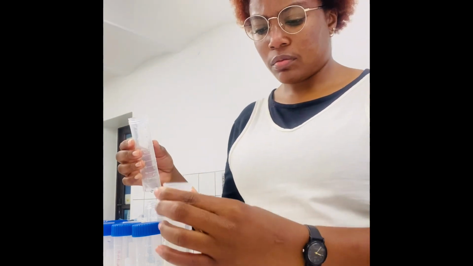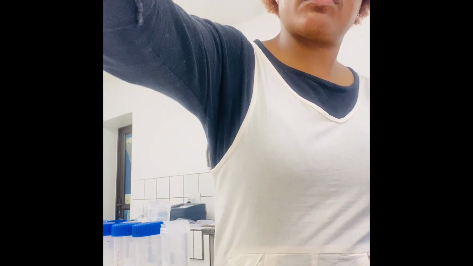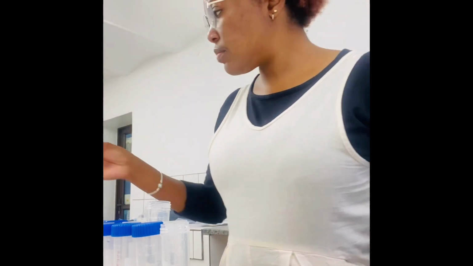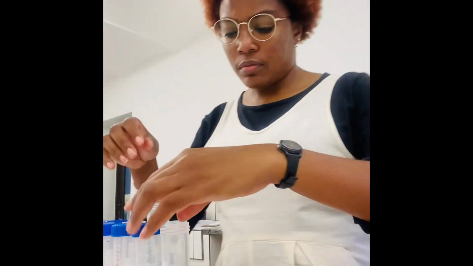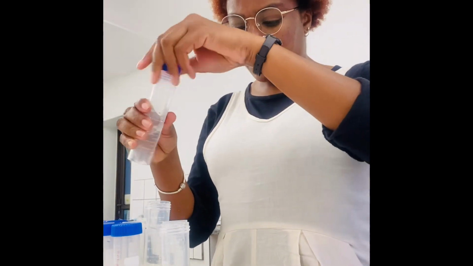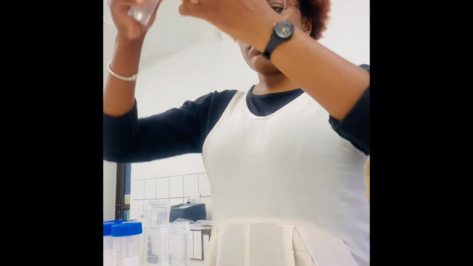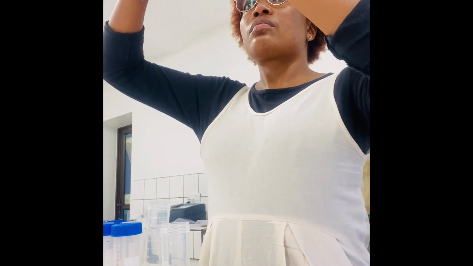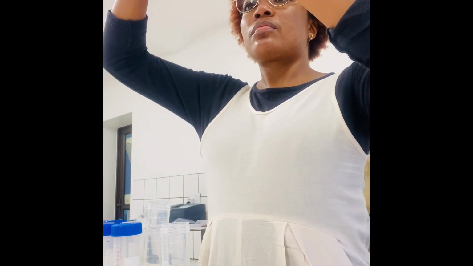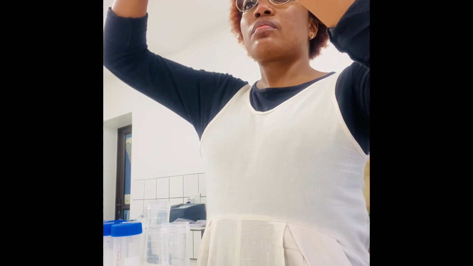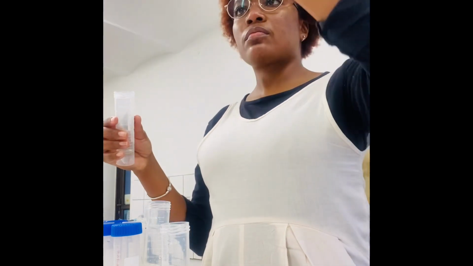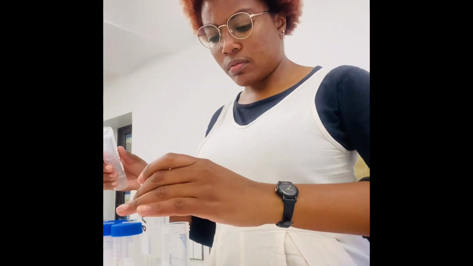The good thing about the machine is that it doesn't go beyond a certain level. If it does, it will say so, and it will give a warning in big red letters that it's over the measuring level. So it's set to what is expected in the water, for example in seawater.